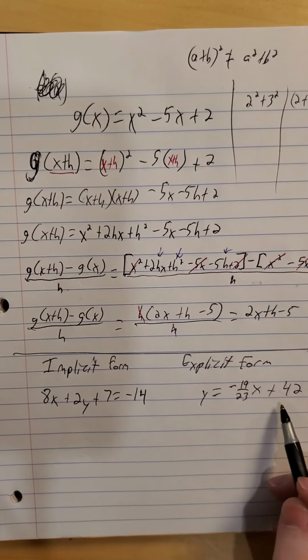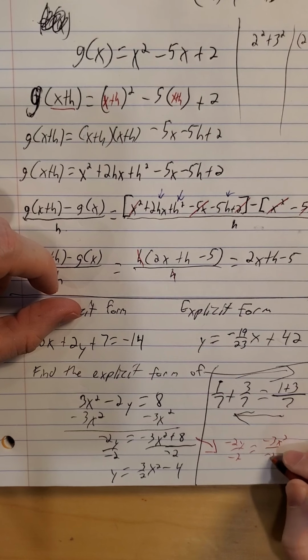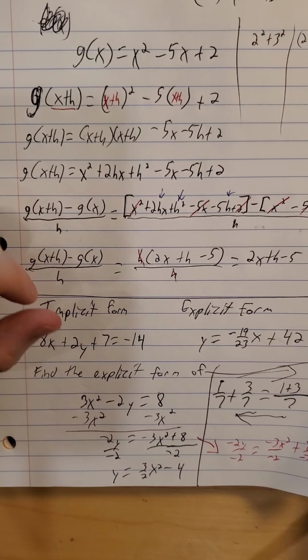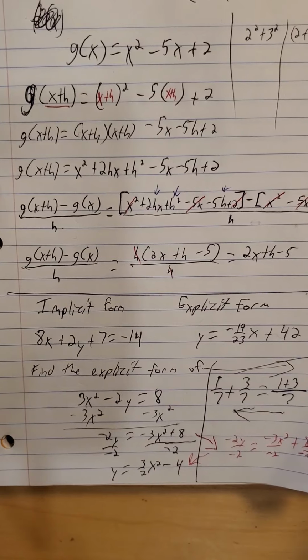And remember, in math, if you can start here and go this way, you can also work backwards as well. So if you need to write out the step explicitly in here, saying, okay, -2y over -2 is then -3x squared over -2 plus 8 divided by -2, and simplify from there. If you need that one extra step, take that one extra step.